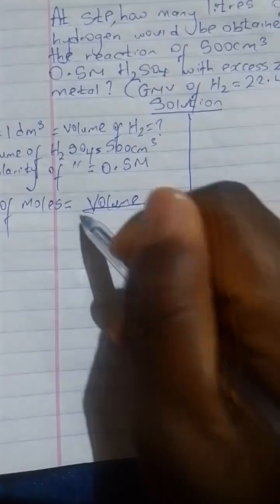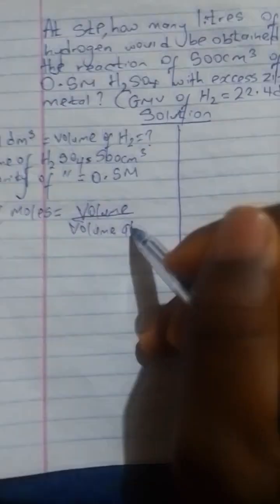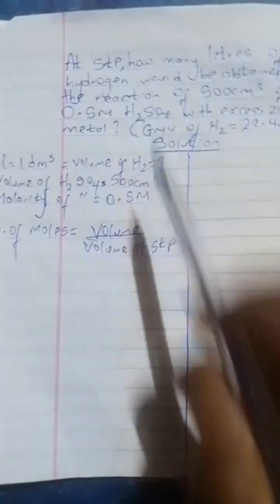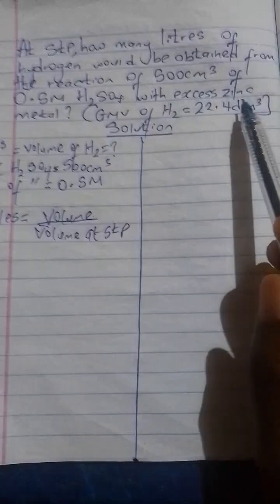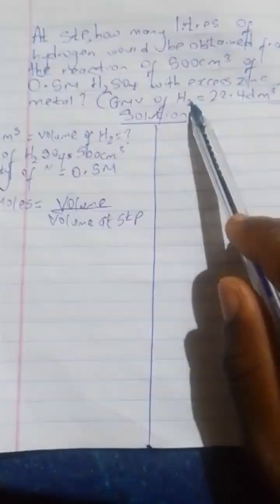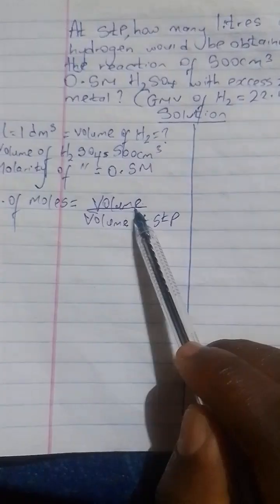Which formula will relate volume? Number of moles equals mass over molar mass, but we're not given mass. There is another formula: number of moles is equal to volume over volume at STP. At STP, it is given as 22.4 dm cube of hydrogen gas, and we're told to find the volume of hydrogen gas, but we don't have the number of moles of hydrogen gas.